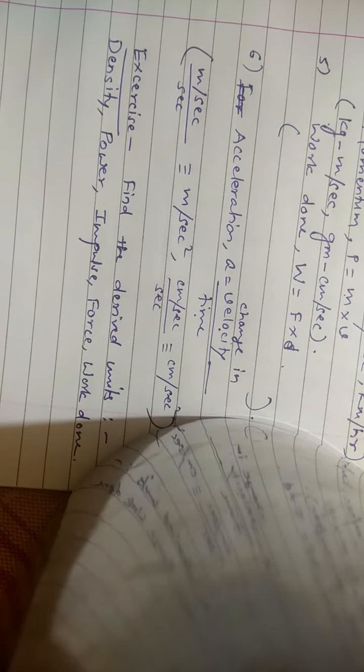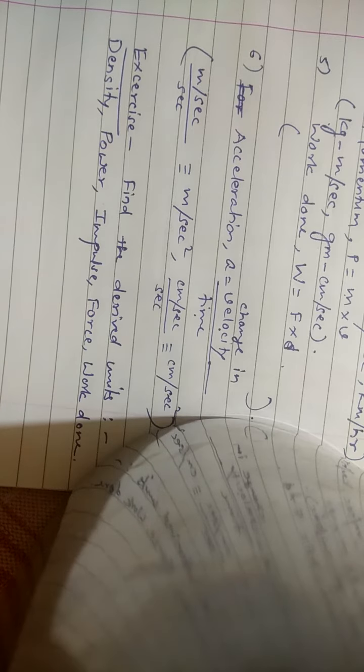Once you know the formula, it's a very simple task. So you can easily find the derived units. Okay, so this is it. I hope you have understood what is a fundamental unit and what is a derived unit. And what are the derived units of these various quantities, that also I have given you as an exercise.